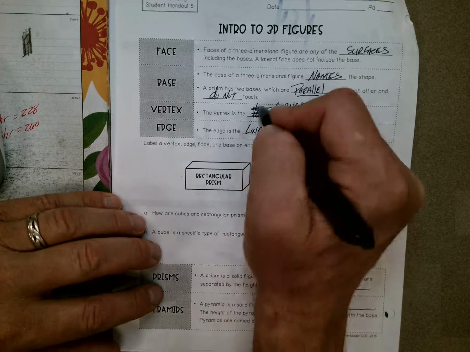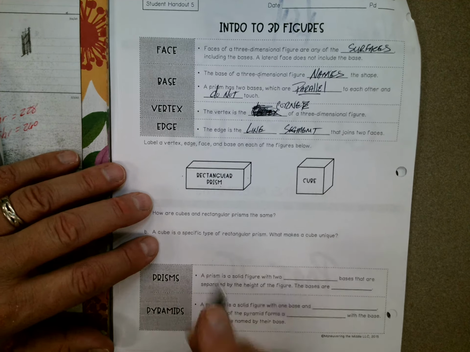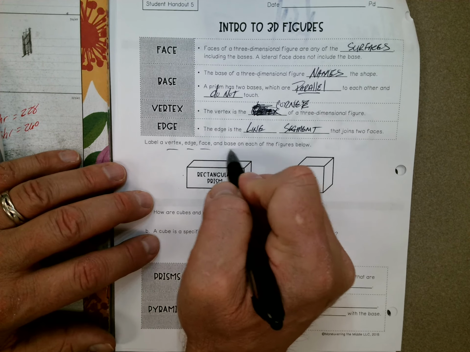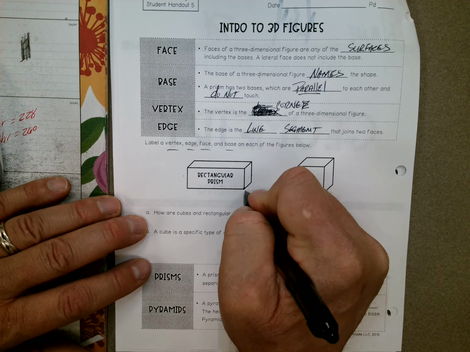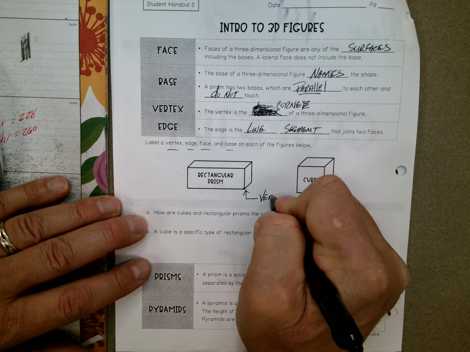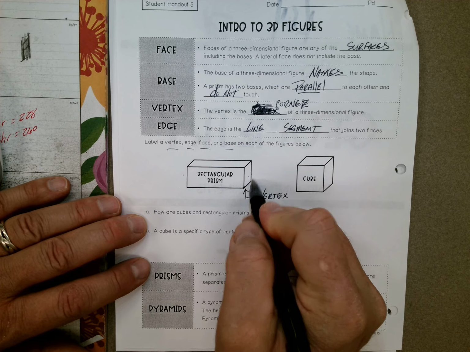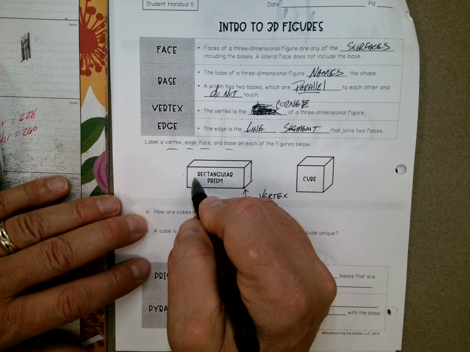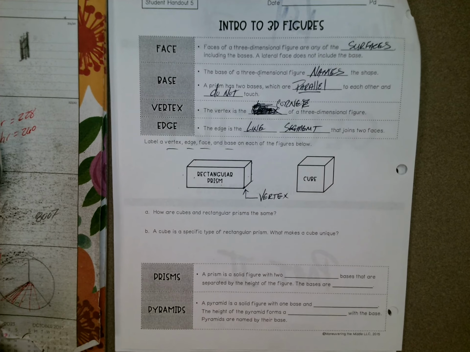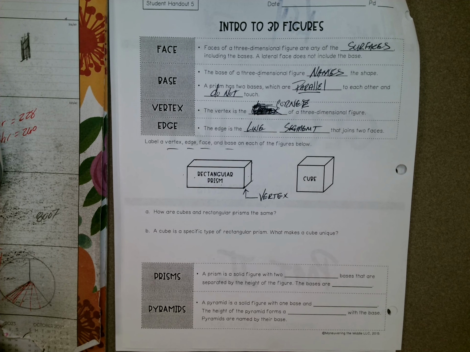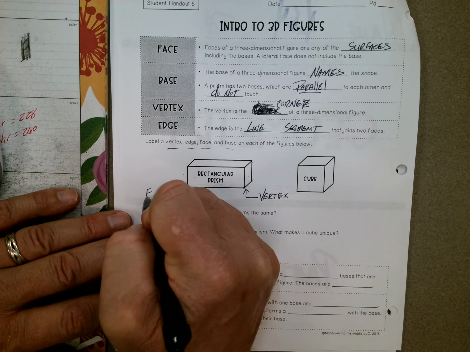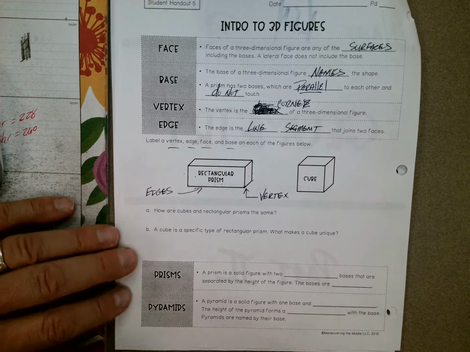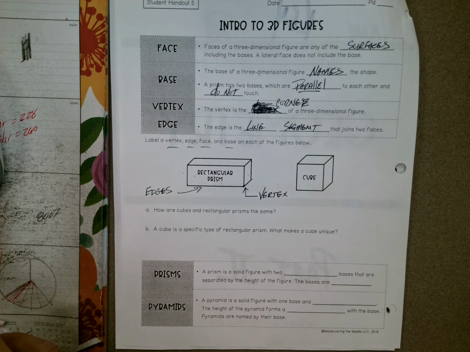So we're going to label the vertexes, the edges, the faces, and the bases on each figure. Let's start with our prism. We talked about a vertex. A vertex is the corner, right? And let's do that right there. Vertex. 1, 2, 3, 4, 5, 6, 7, and there's one over there, which would be 8 on this prism. These long lines are called edges. Edge, edge, edge, and so on.